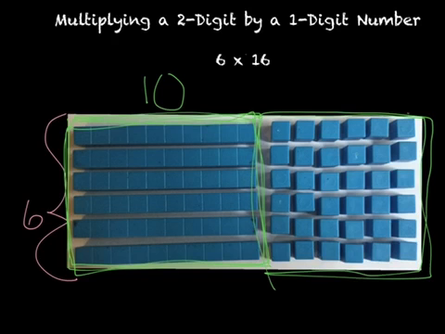So I have 1, 2, 3, 4, 5, 6 going across the top. The 10 and 6 make up the 16 that I'm starting with. So that's how I'm breaking up 16. We call that expanded form. And now we can multiply the two different pieces to help me get the product.